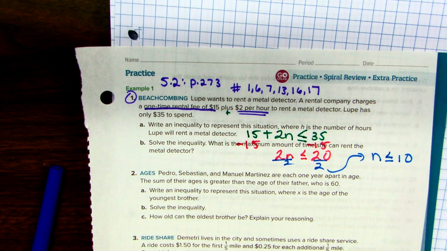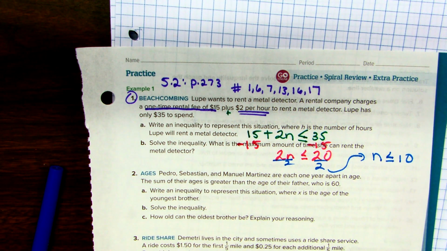Read the directions on the next page. It says to write the inequality, solve the inequality, graph the inequality. My key does not have the work. You must show work to get credit. Let's look at your packets.